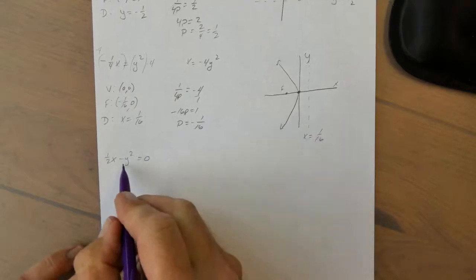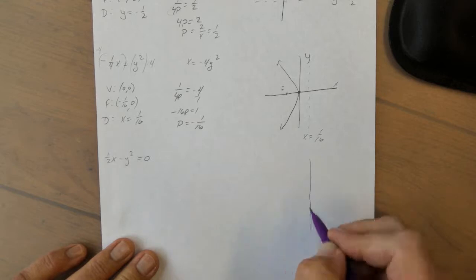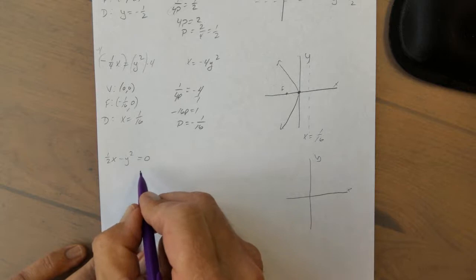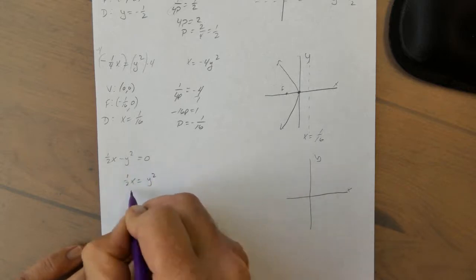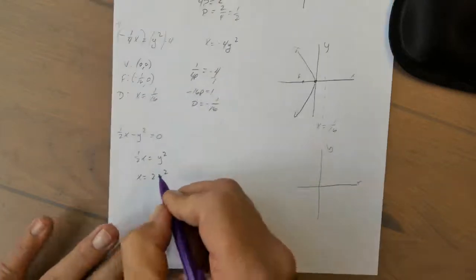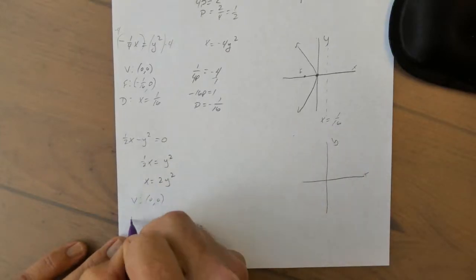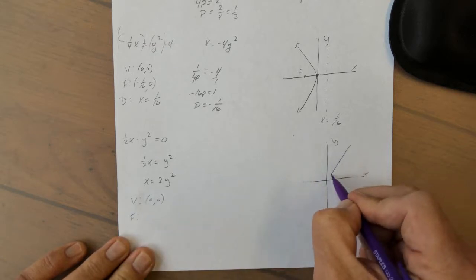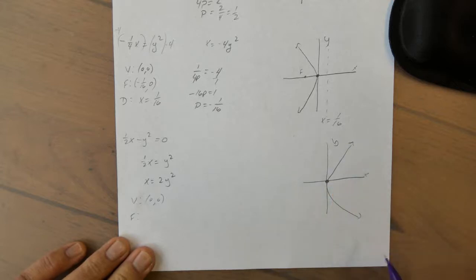One more example here. Again, we have a y squared, so we know it's going to be a parabola that opens either to the left or to the right. And so I'm going to solve this for x. So we have 1/2 x equals y squared. So we end up with x equals 2y squared. All right, again, our vertex is at the origin. We know because we have a positive leading coefficient, this one's actually going to open to the right.